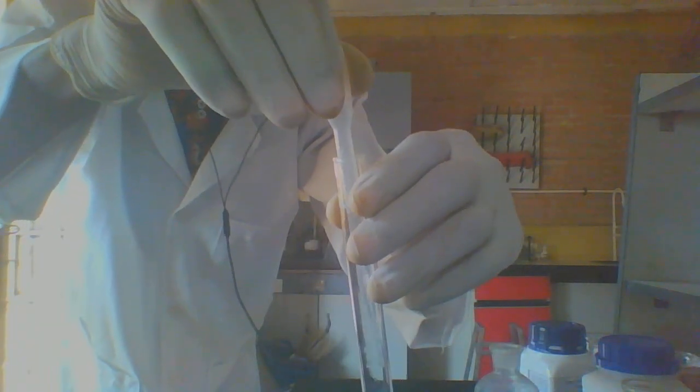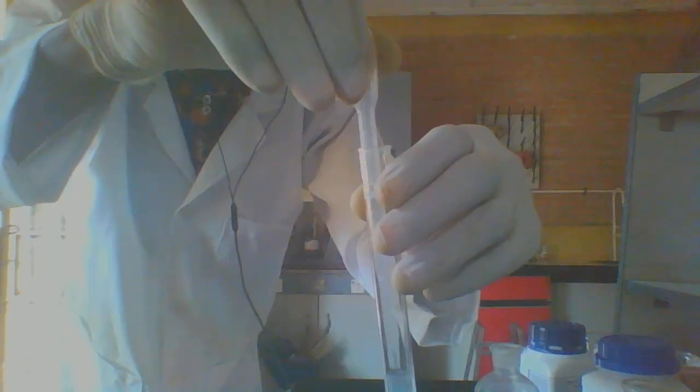How do we distinguish between them? We use this, aqueous ammonia. We use aqueous ammonia in drops and in excess. If it's calcium ion, we will not observe anything. But with lead(II) ion, we're going to observe something. Okay, let's see. Can you see the white precipitate again?